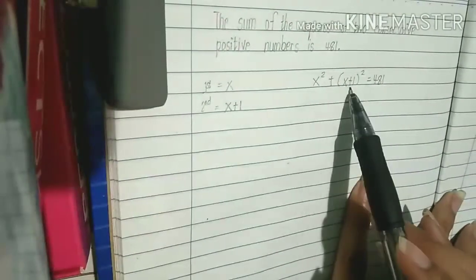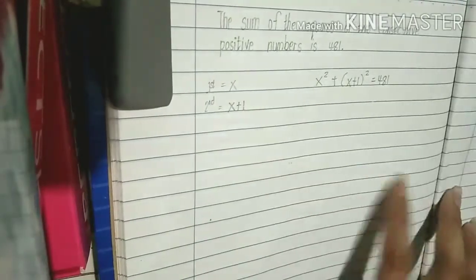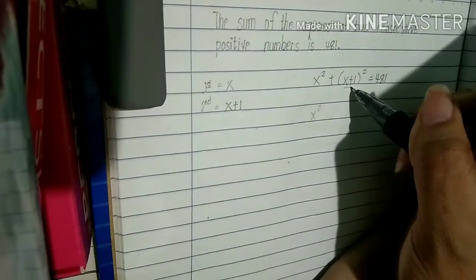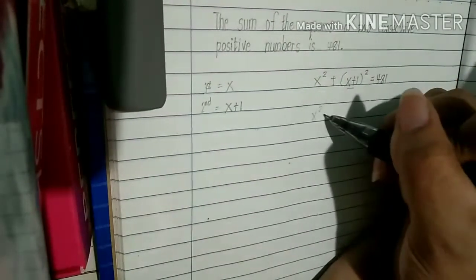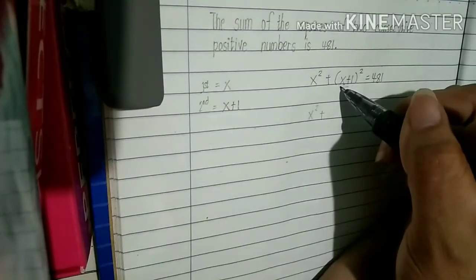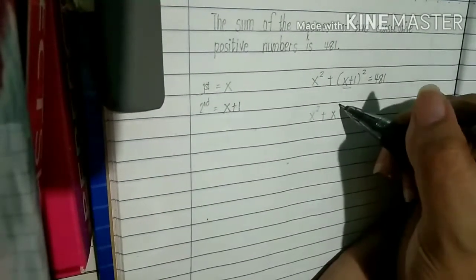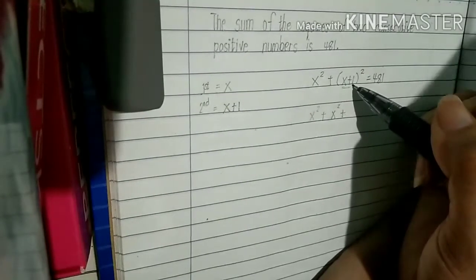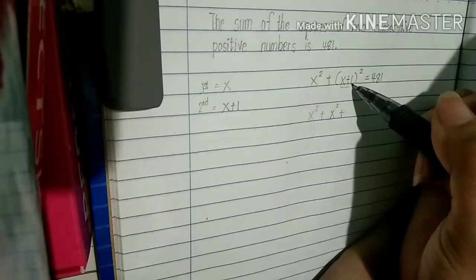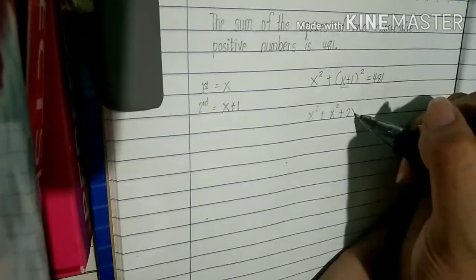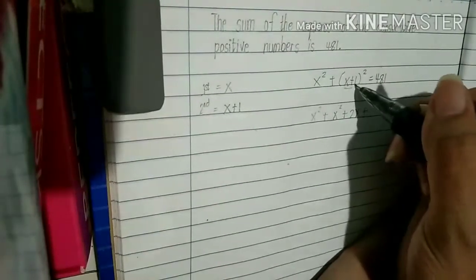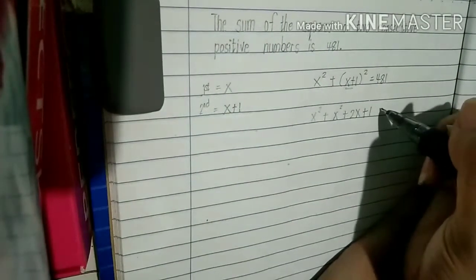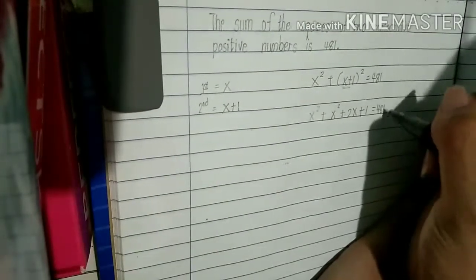Again, the sum of the squares of the two consecutive positive numbers is equal to 481. Since this is a perfect square binomial, we need to make it into a trinomial. What is that again? x times x, that's x squared, plus twice the product of the first and second term. So x times 1 is x, then times 2, so 2x, right? Plus 1 times 1, so that's 1. Is equal to 481.